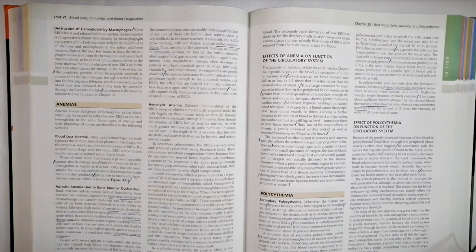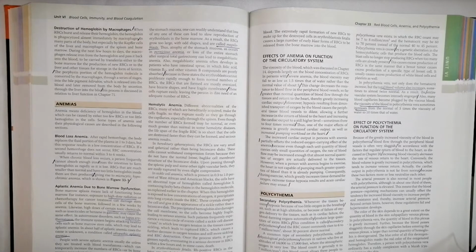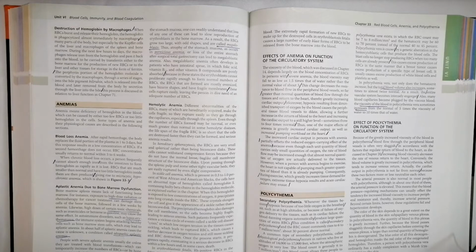Then we have hemolytic anemia. There are different abnormalities of RBCs in hemolytic anemia. In hemolytic anemia, hereditary spherocytosis can occur, where RBCs are very small and spherical rather than being a typical biconcave disc, and upon passing through the splenic pulp or other tight vascular beds, they will rupture very easily.